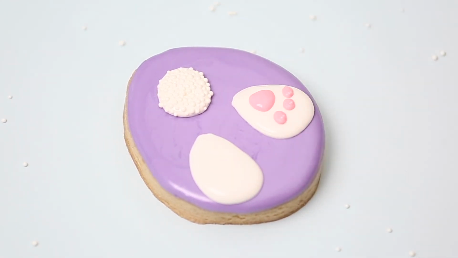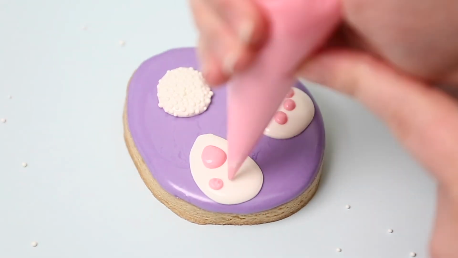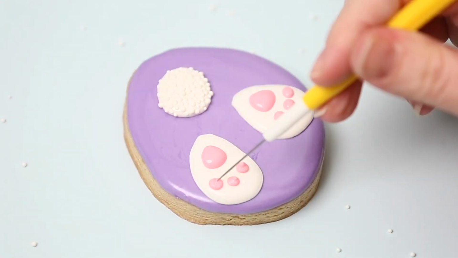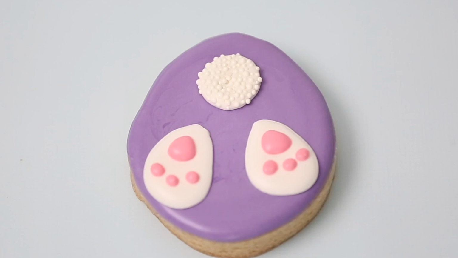Another thing is you may have some grease in your bowls or on your beaters when you made your icing. Royal icing does not mix well with any grease. So if you're having problems, you can always wipe your bowls and your beater with a little bit of vinegar to get all that grease off.